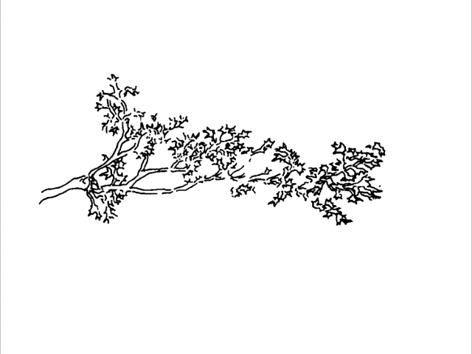And this is the finished product of a Japanese upright maple. And this would also go for general thinning of most of your ornamental trees, and in fact, most of your trees.